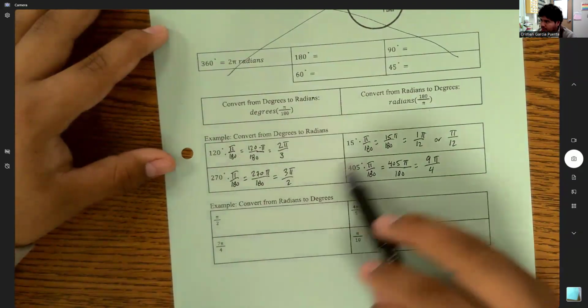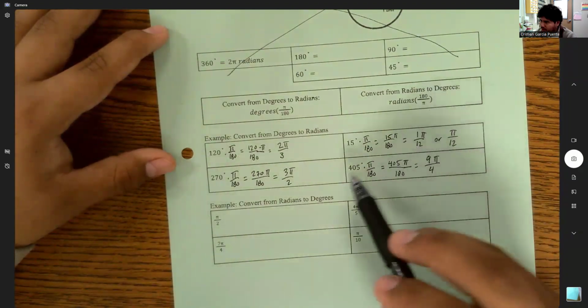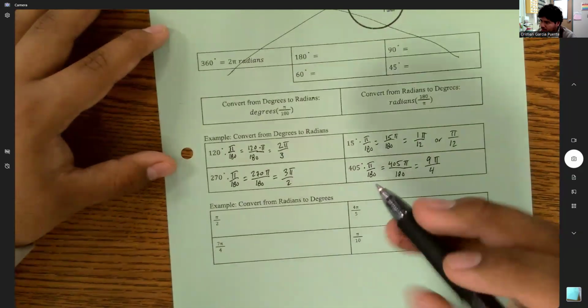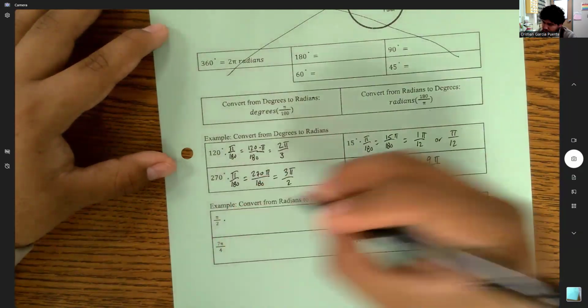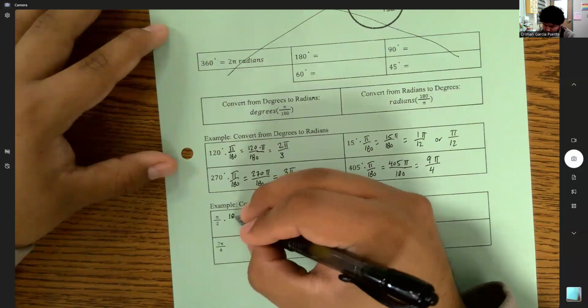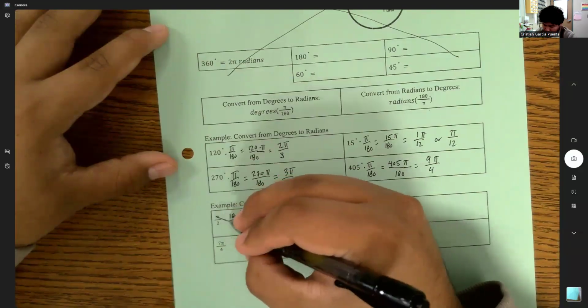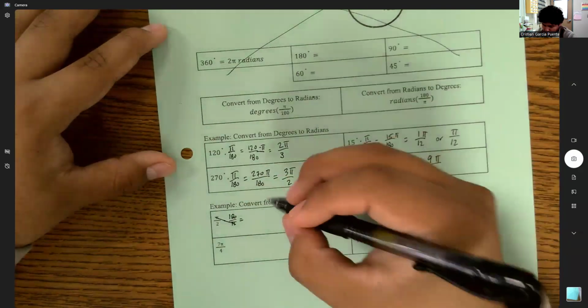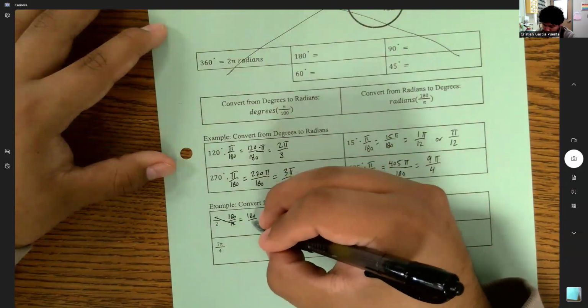So from radians to degrees, we're going to do the second one, which is 180 over pi. All you have to do is the same thing, but multiply by 180 over pi. So over here, this next one, you're going to have times 180 over pi. The pi's are going to cancel, so you'll be left with 180 over 2.